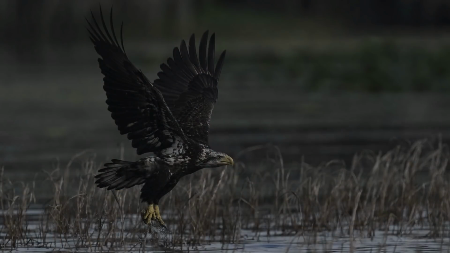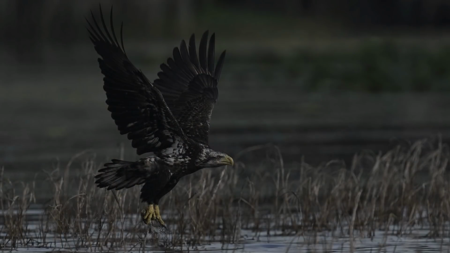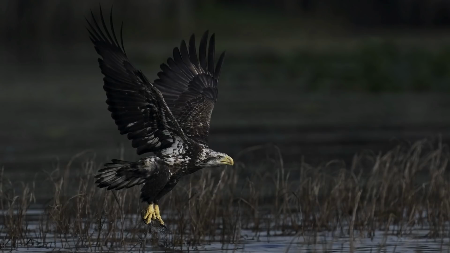In this tutorial, we are going to take this photo and we're going to do a very, very simple technique, which I call flipping the scene, to turn it into this photo, where we make the wildlife in the photo brighter and we make the background darker.